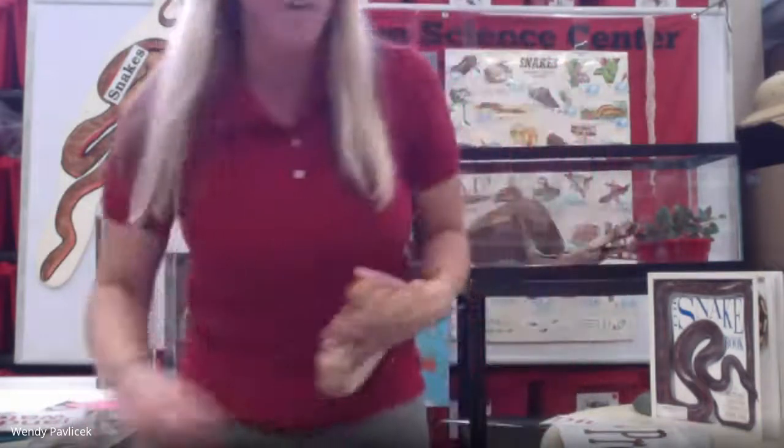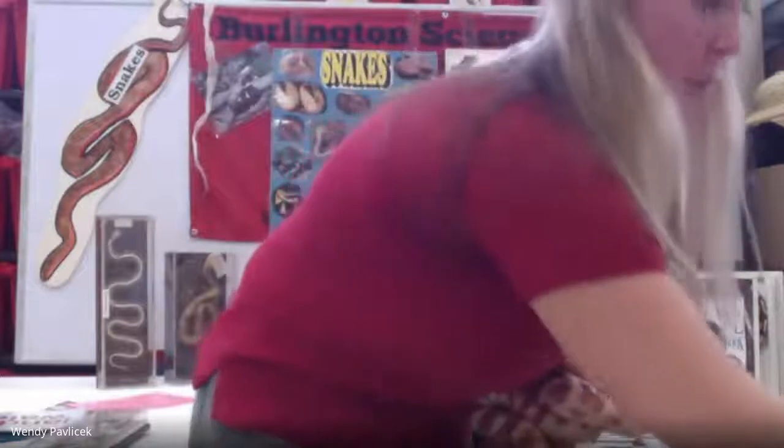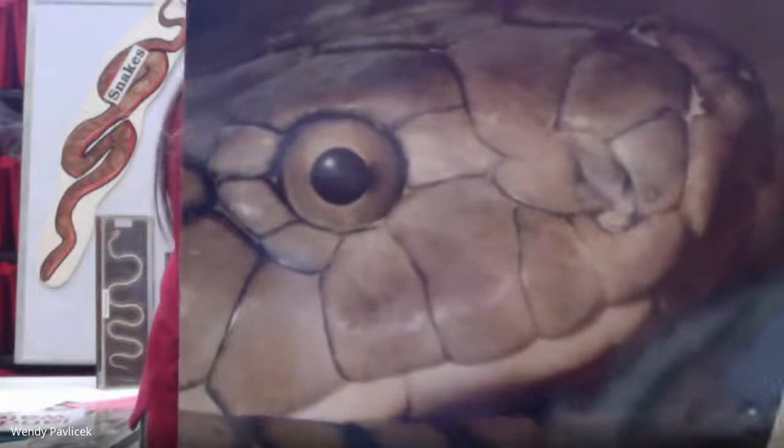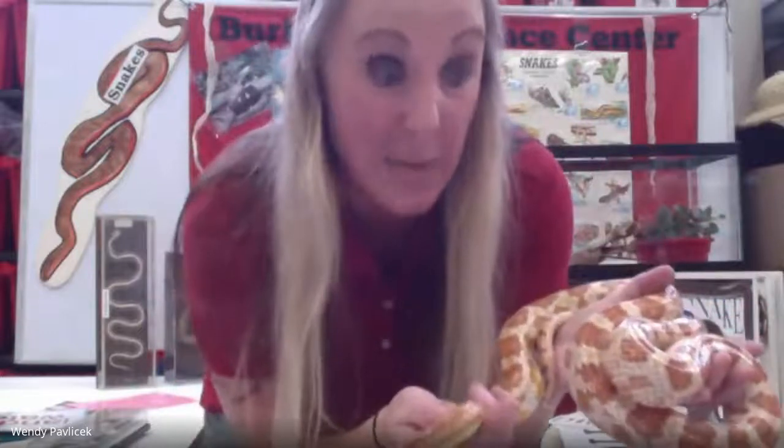So if you blink your eyes, you have eyelids. Eyelids help moisten our eyes. They help protect our eyes when we need to close them. But snakes do not have eyelids. And I'll show you another picture of a snake's eye really up close. Look at that. Wow. So the one thing about no eyelids is you can't really tell when a snake's sleeping.